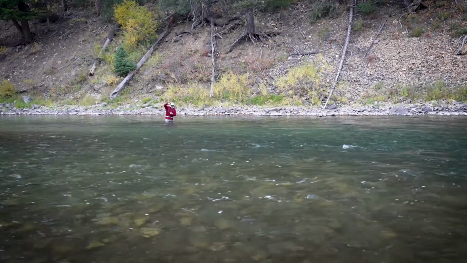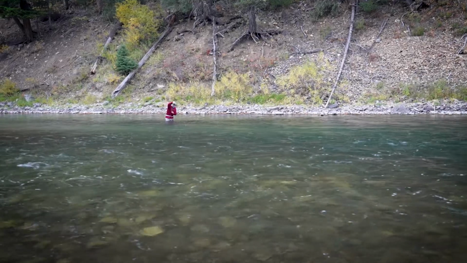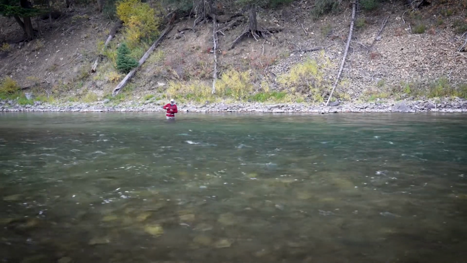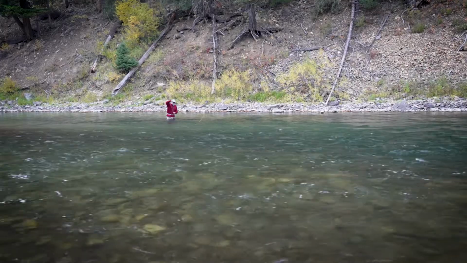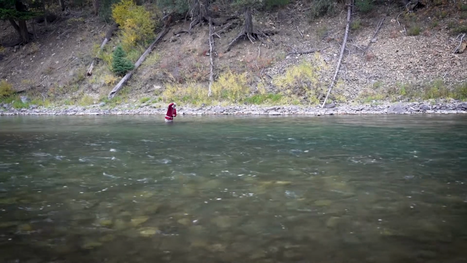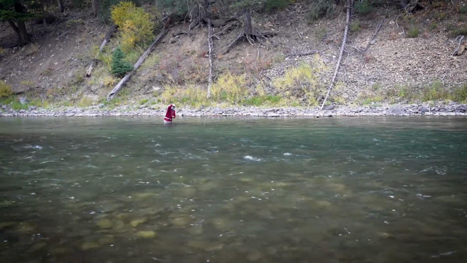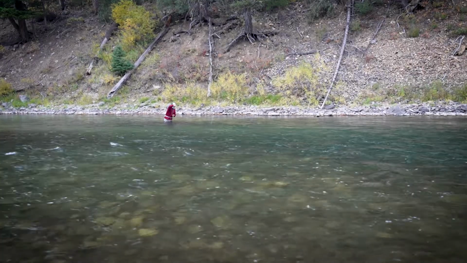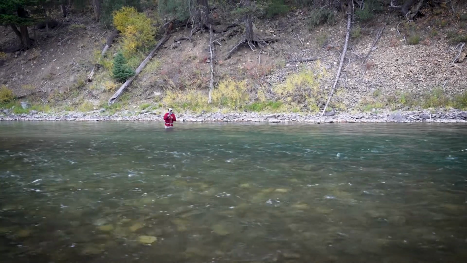So I'm fishing that real subtle yarn indicator through very slow currents. And we're gonna just watch that indicator for any sign of a twitch. If we see a little bit of a rock, we'll set the hook. Hope it's a trout.